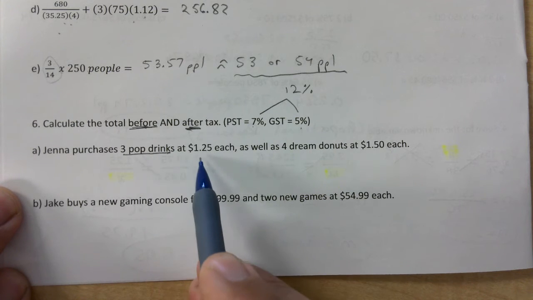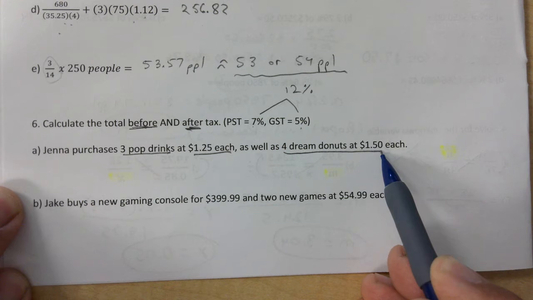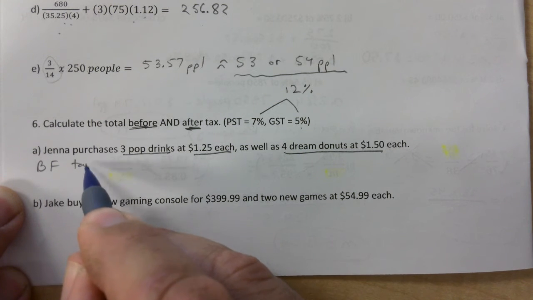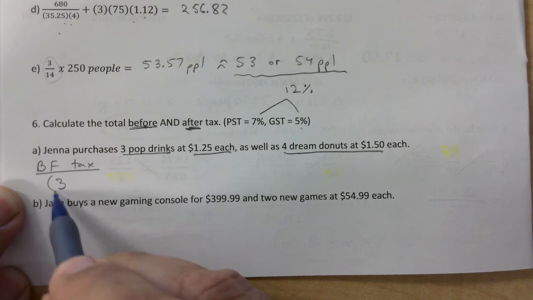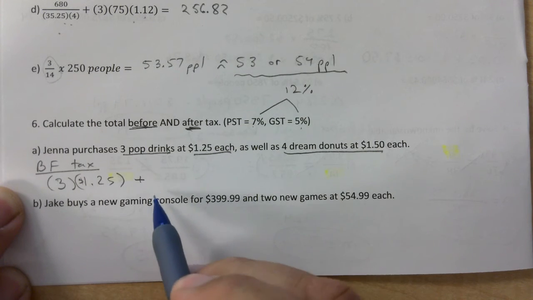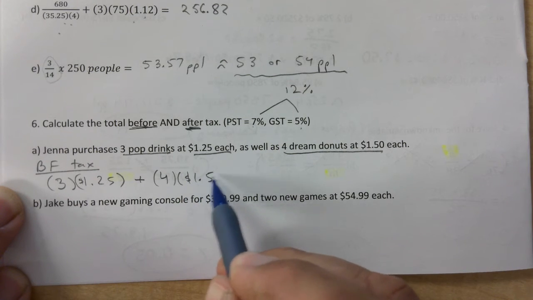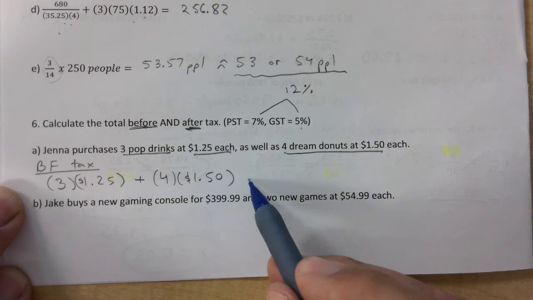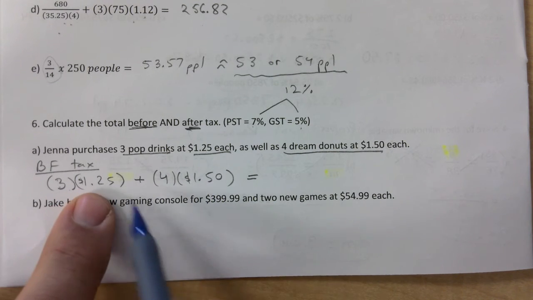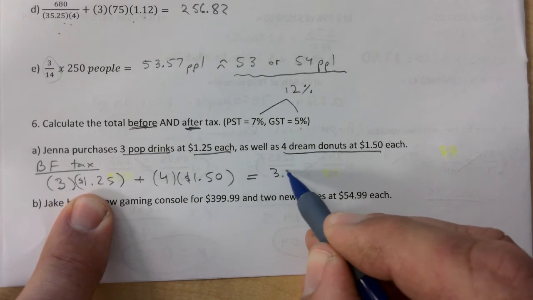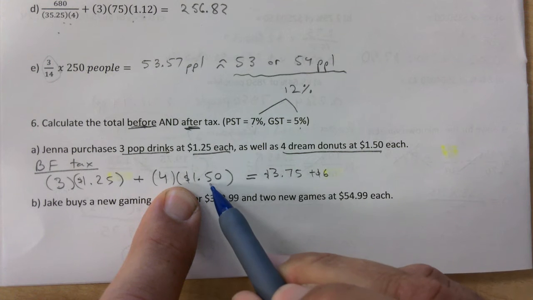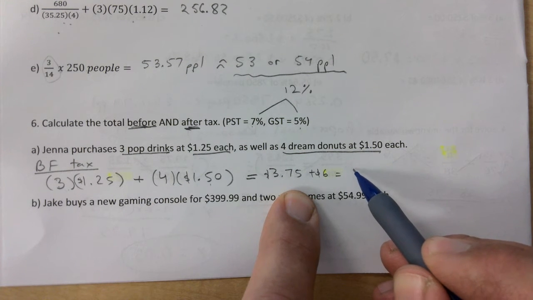Jenna purchased 3 pop drinks at $1.25 each, as well as 4 Dream Donuts at $1.50 each. So before tax, we're going to do that here: 3 times $1.25, plus, I'm getting you to practice what we just did, 4 times $1.50. You can technically type this all in one shot, but I know the first part is going to be $3.75 for the pop and $6 for the Dream Donuts, and that ends up being $9.75.